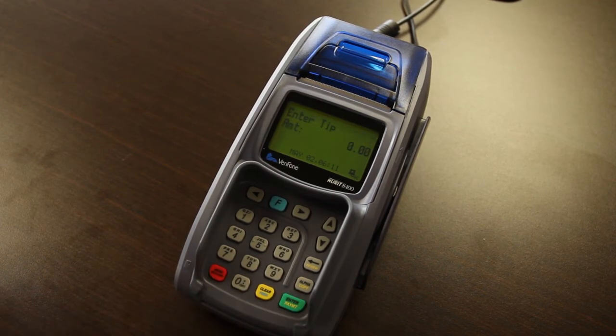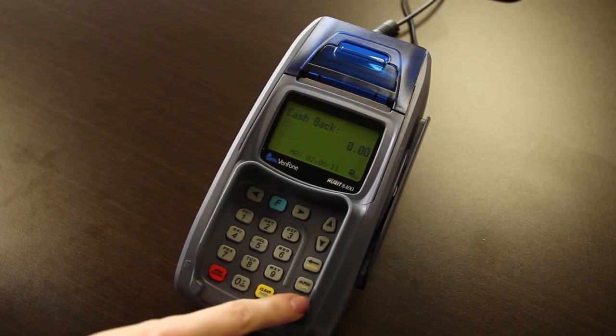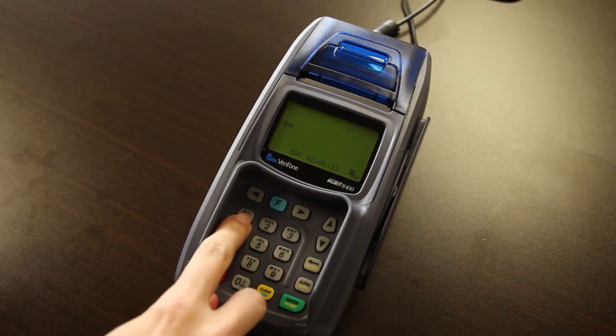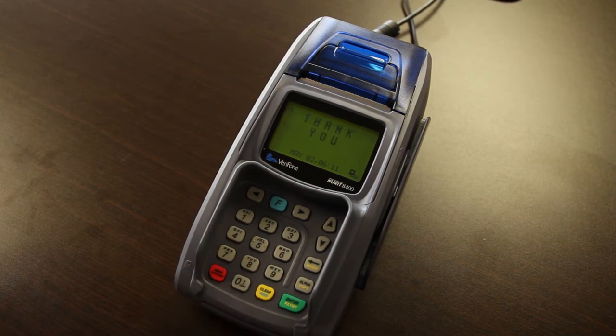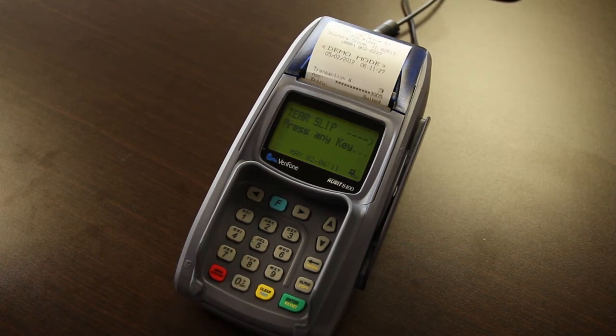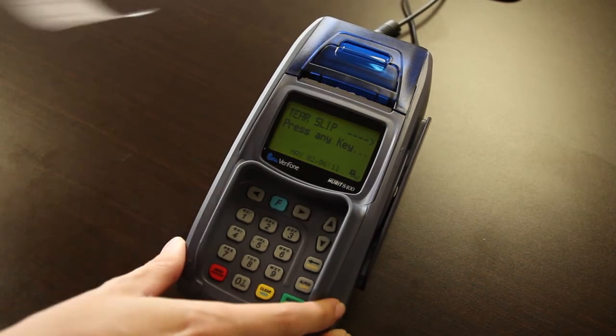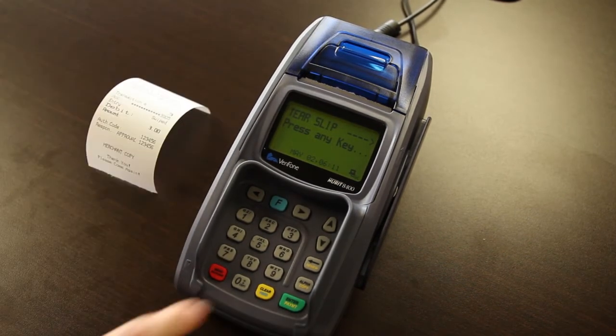Then press Enter. If the customer would like to receive cash back from the register, they will need to enter the dollar amount and then press Enter. If the customer doesn't want cash back, just have them press Enter to bypass the screen. Have your customer key in their personal identification number, then press Enter. The first receipt will print. There's no need to sign since this was a PIN-based debit transaction. Keep this receipt for your records. Press any key to print the customer's copy of the receipt.